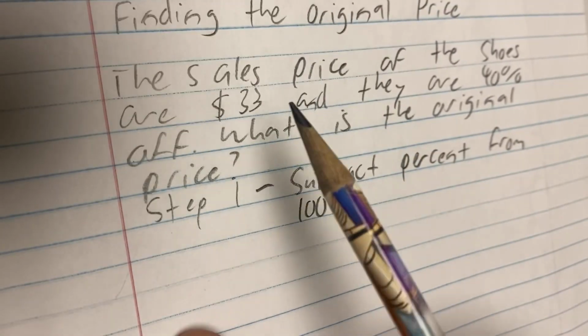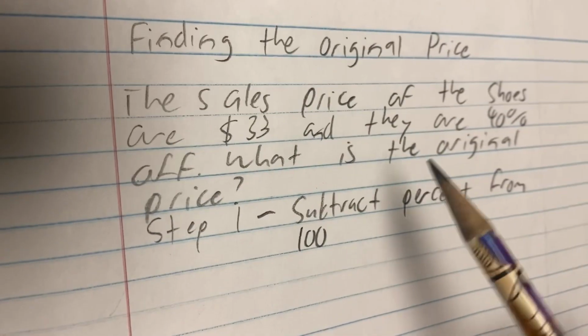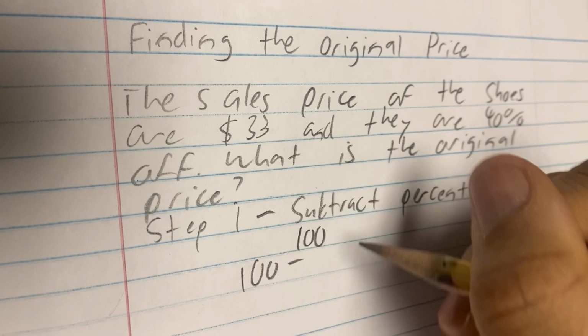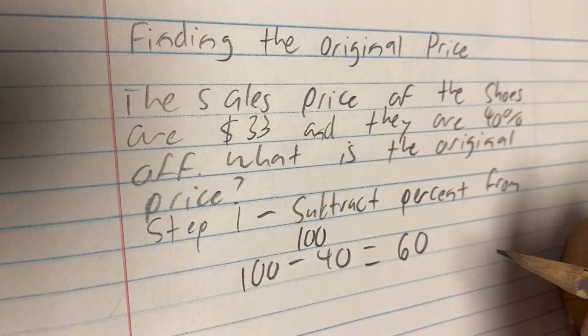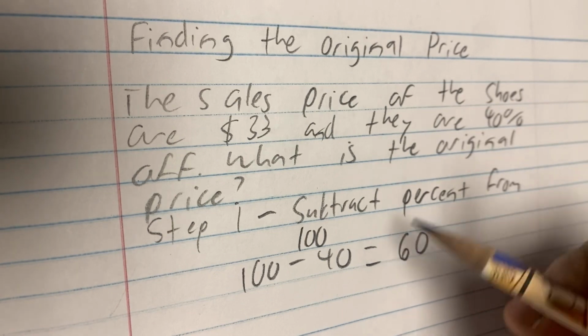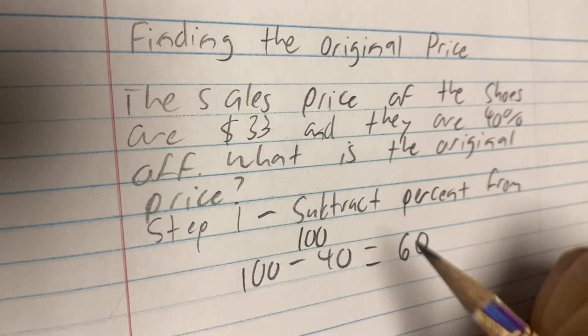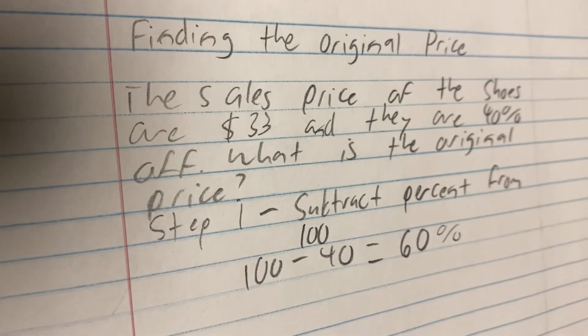In this scenario, the sales price of the shoes is $33 and they are 40% off. What is the original price? So the percent is 40 here. So you're going to do 100 minus 40. What is 100 minus 40? 60. So it's going to be 60%.